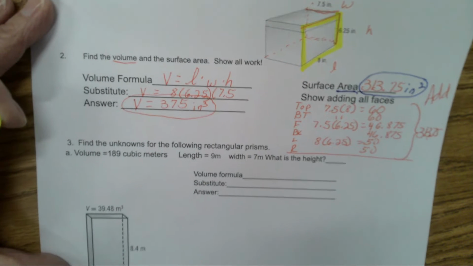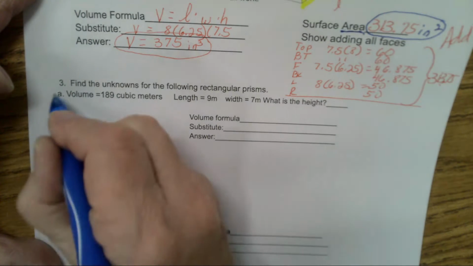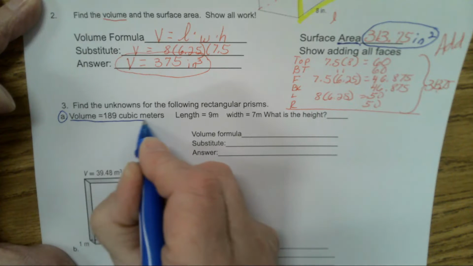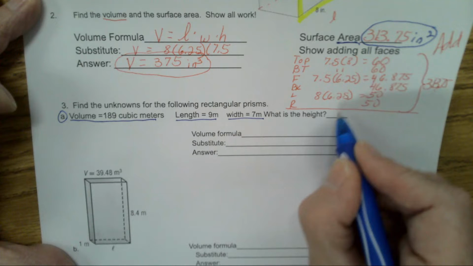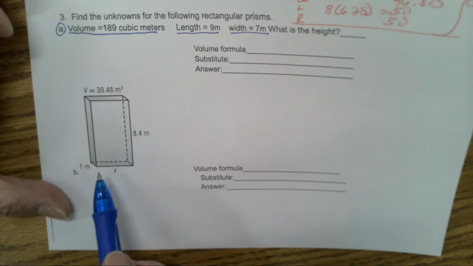Now in number 3, find the unknowns for the following rectangular prisms. So for A, we don't have a picture. For A, they tell us this is the volume, this is the length, this is the width, what is the height? The height is our mystery. And this picture goes with B.